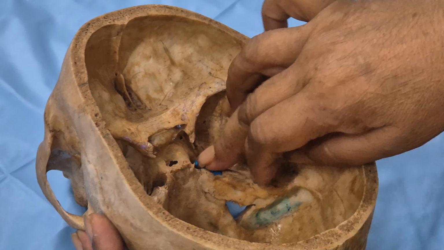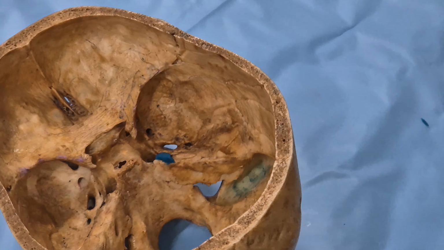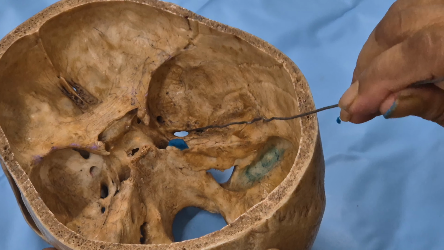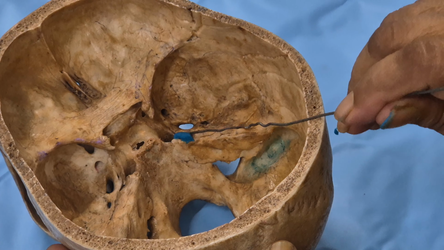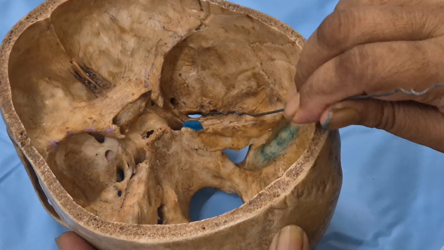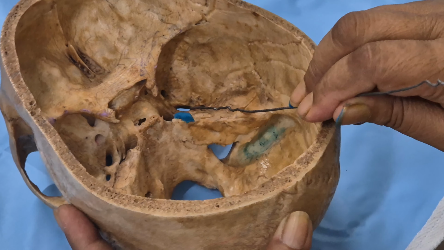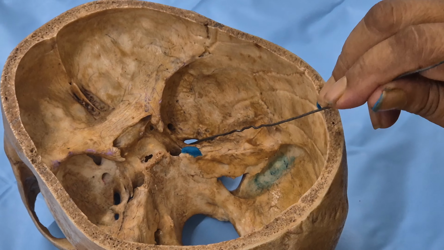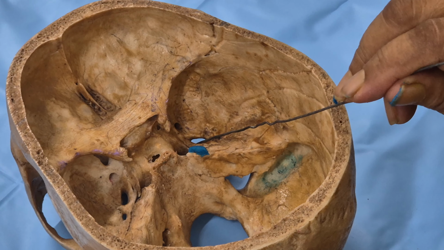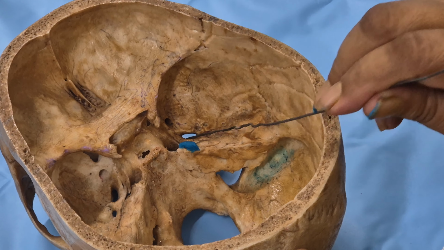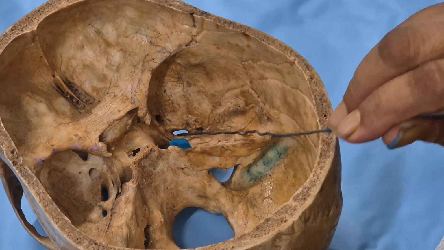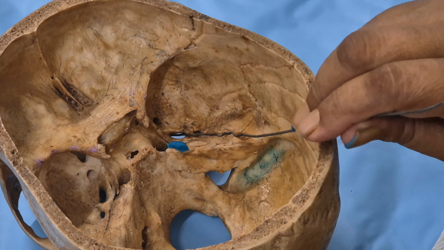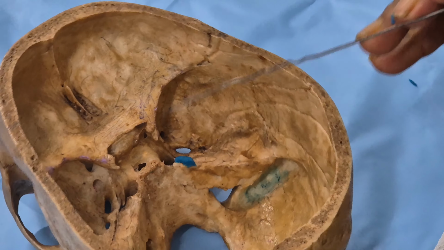here. So this is the position of the trigeminal ganglion, and through this the mandibular division comes here, both the sensory as well as the motor root. The sensory root supplies the angle of the mandible and the chin, and also the region of the upper lip, and that is the mandibular division; the motor root supplies all the muscles of mastication.